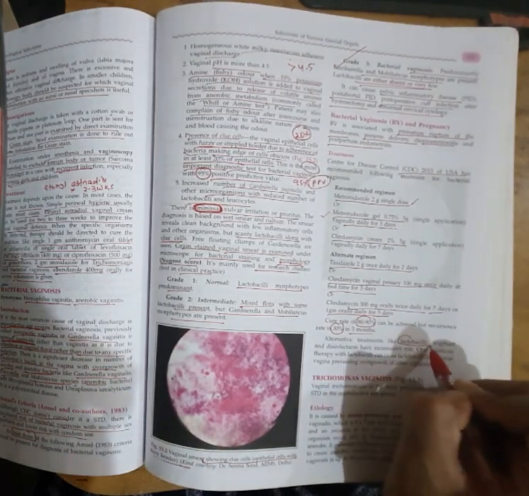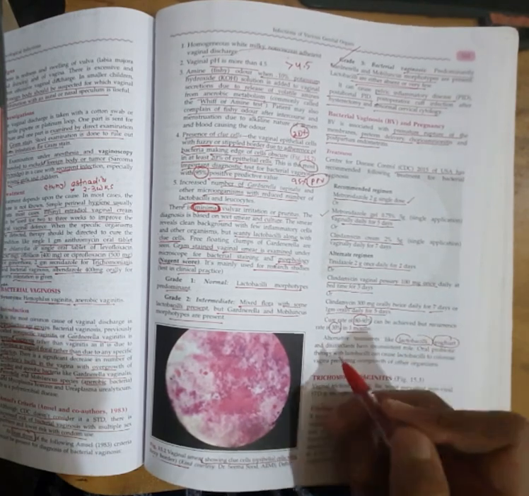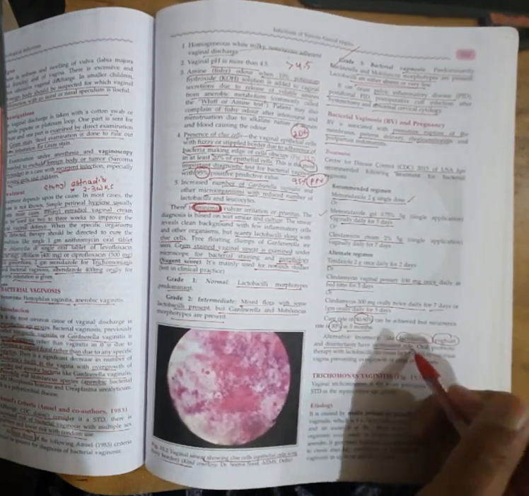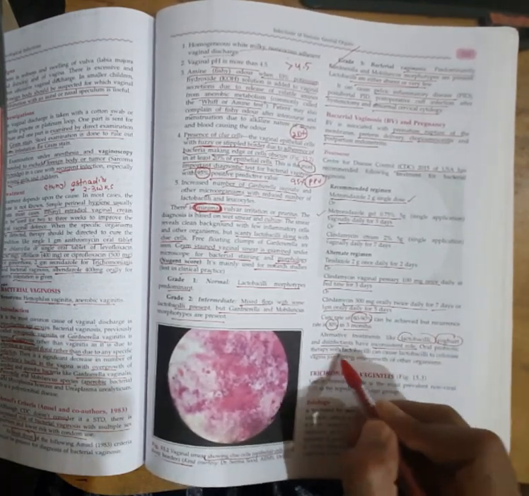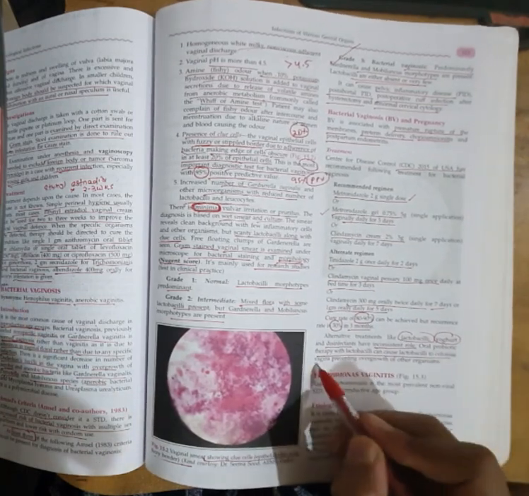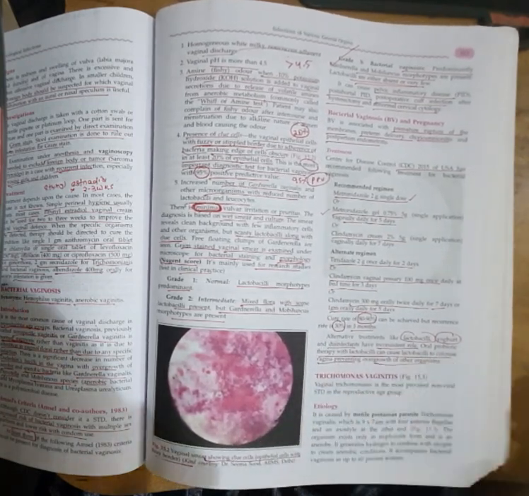Alternatives like lactobacilli, yogurt, and disinfectants have an inconsistent role. Oral probiotic therapy with lactobacillus can cause lactobacillus to colonize the vagina, preventing overgrowth of the organism.